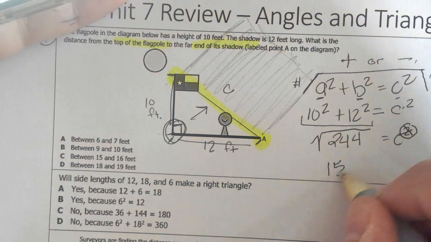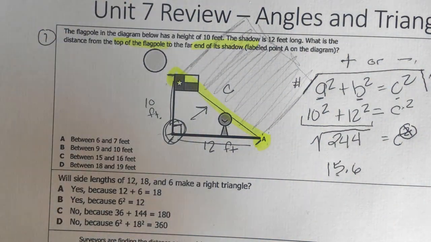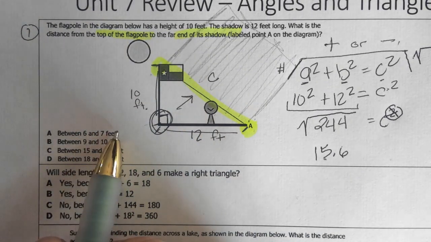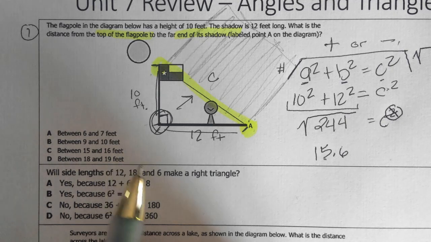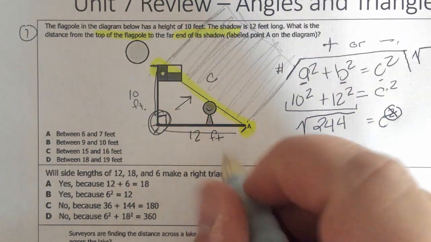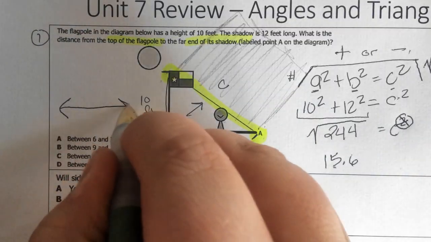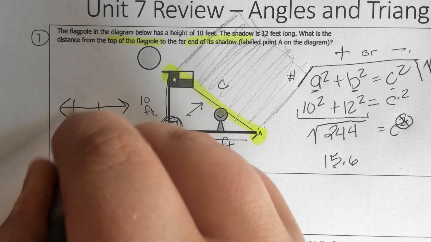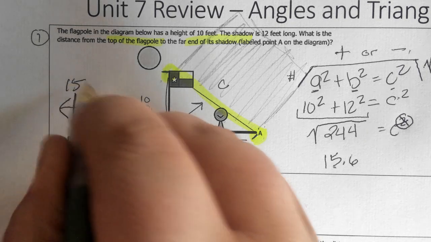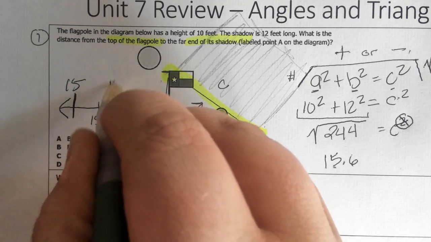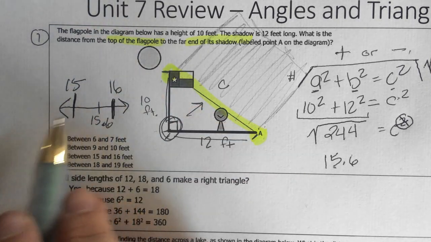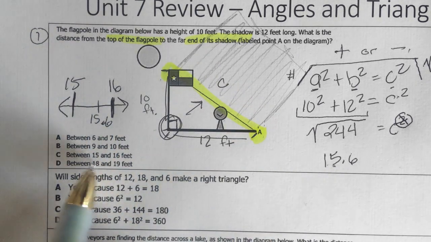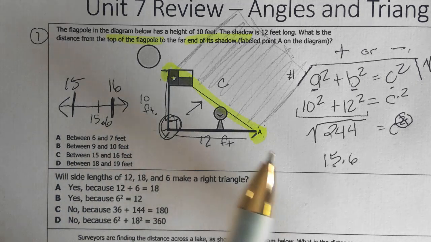So we've got 15.6. Now, your answer choices don't actually say 15.6. They say between such and such whole number and other whole number. So think about 15.6 on a number line. If this is 15.6, then the whole number before that was 15, and the whole number after that is 16. And this is a little bit closer to 16 than it is to 15. So we have 15.6. Our answer is between what two whole numbers?